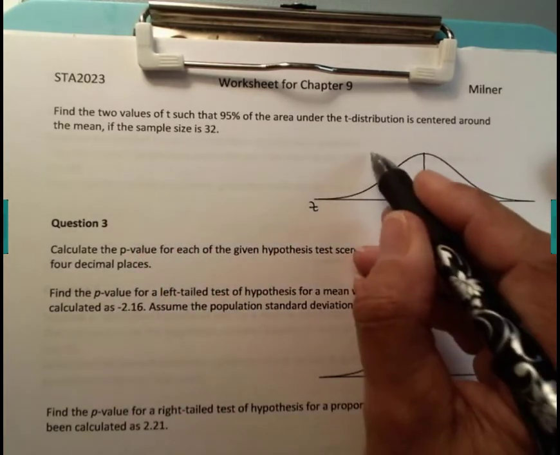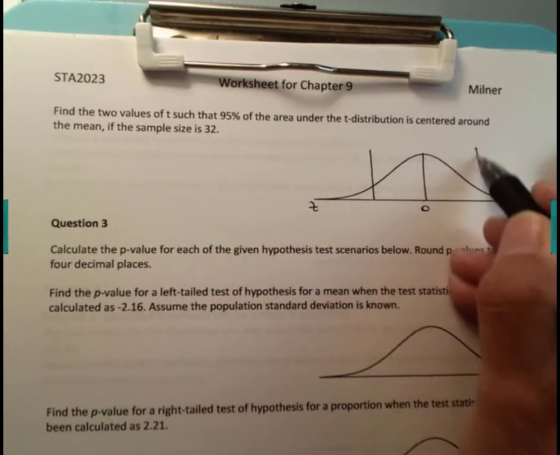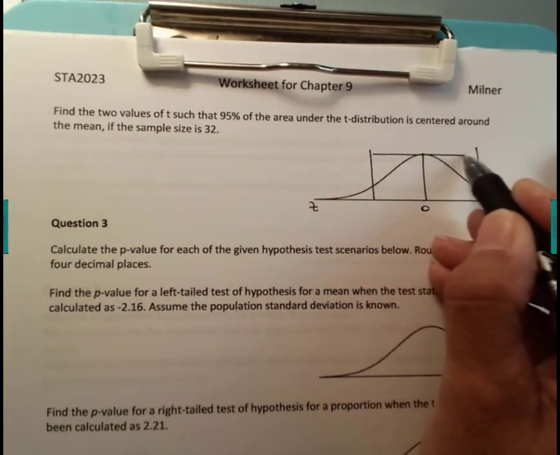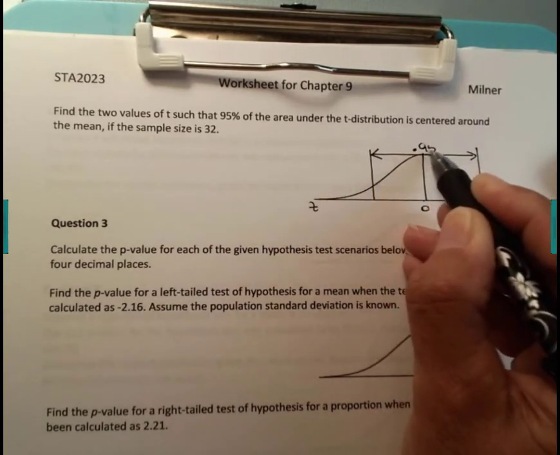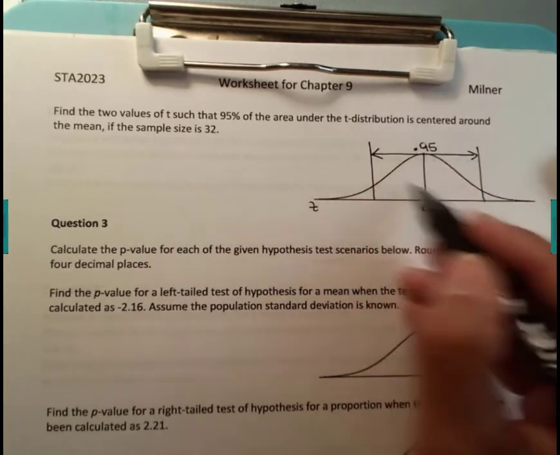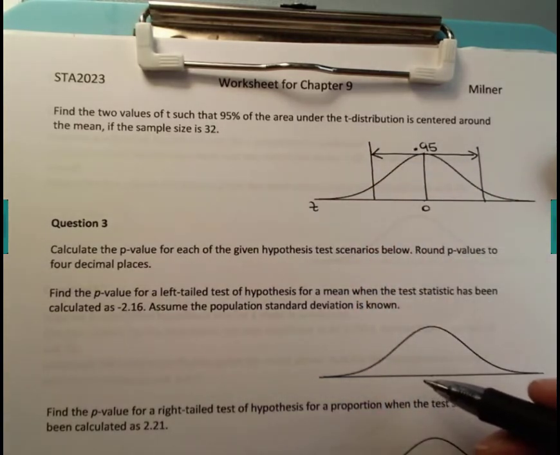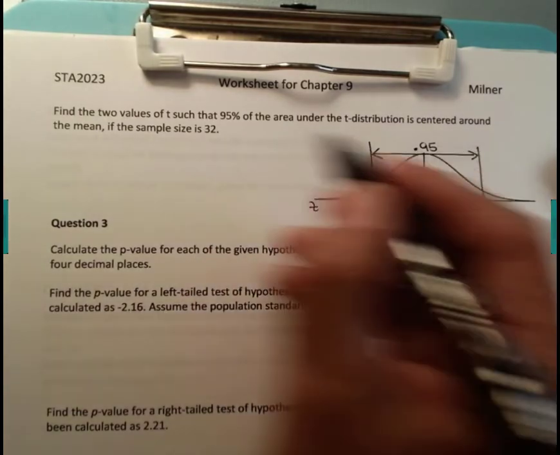95% is centered around the mean, right? So in other words, if we center this around the mean, which we always know is in the middle, this is equal to 0.95 of the total curve. 95% is centered around the mean. Sample size is 32. We know it's a value of t.